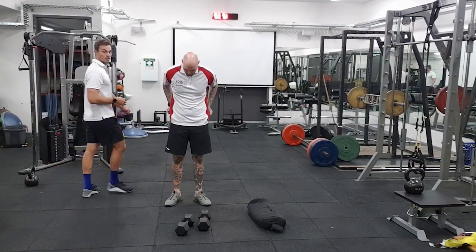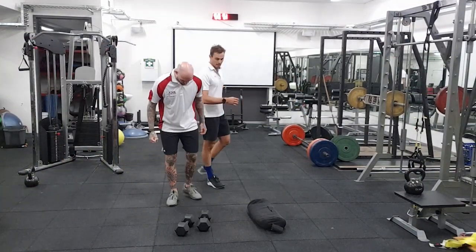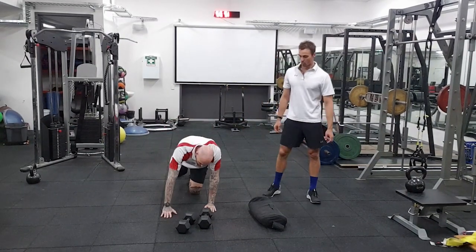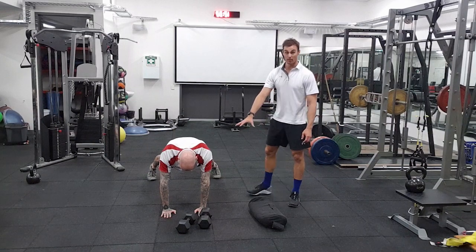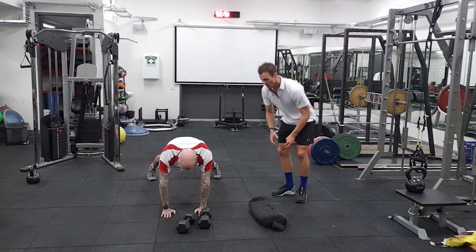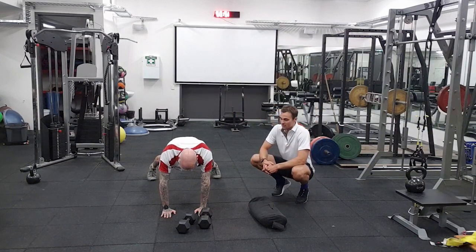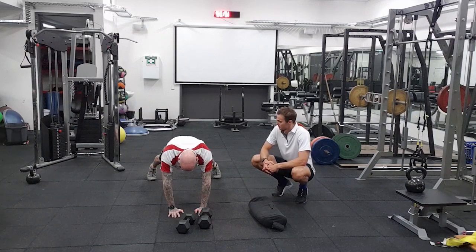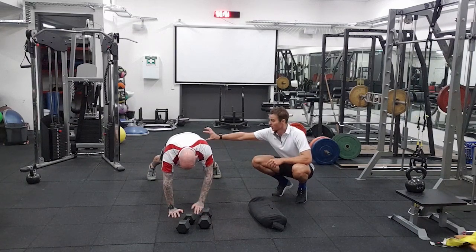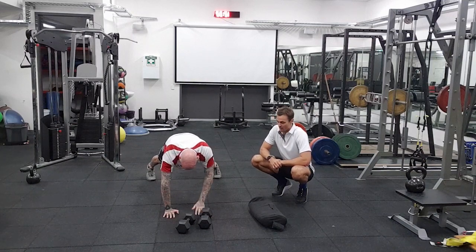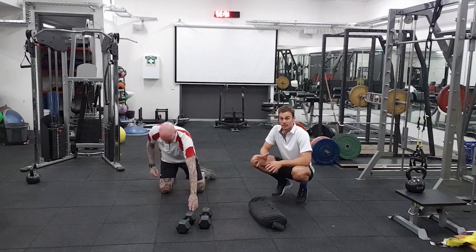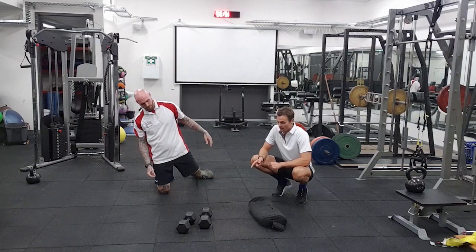Again, some more advanced dynamic core exercises. We can just do your normal plank. Okay, we need like a push-up plank. And now just reducing the points of contact, you can just do shoulder taps. Again, we're really watching what his hips are doing, and we're looking for extension of the spine. You guys can create all kinds of different variations of that.